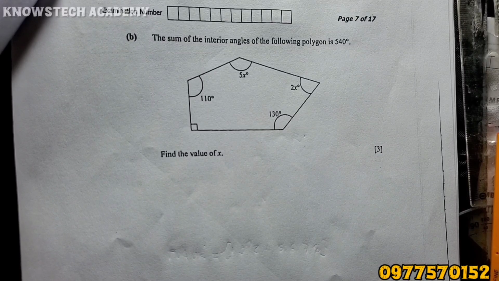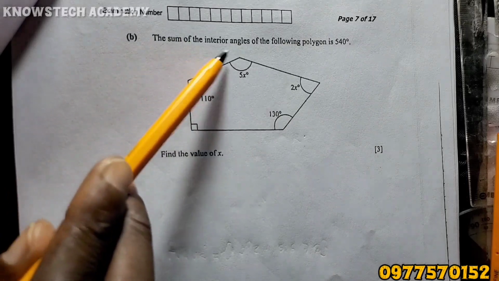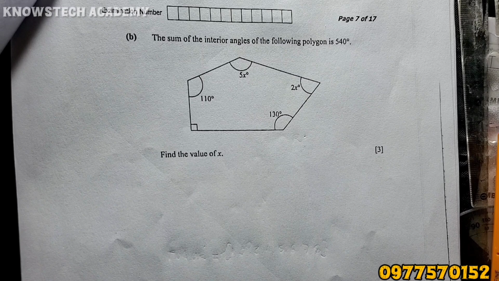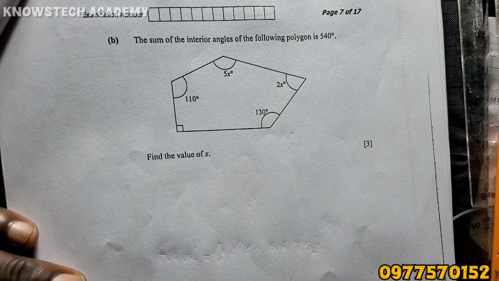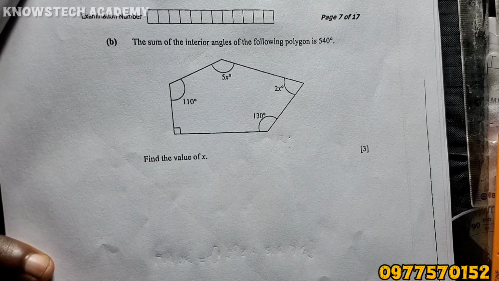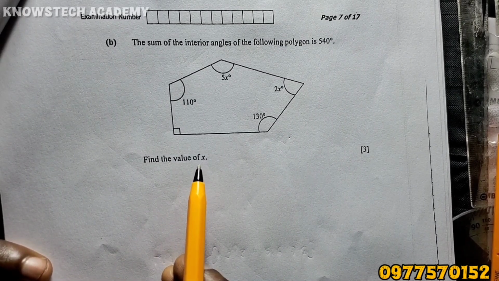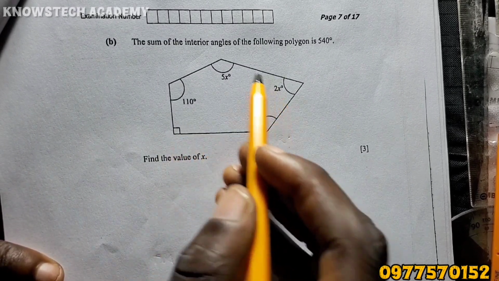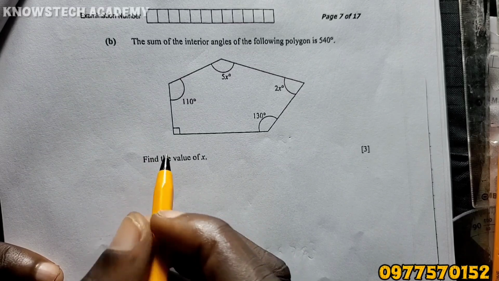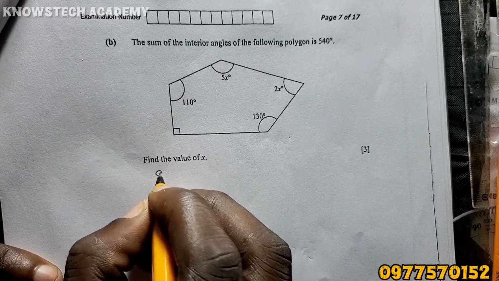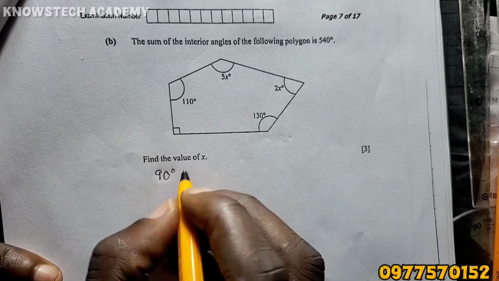This is the next question, my good friends. They're saying the sum of the interior angles of the following polygon is 540 degrees. Then they're asking us to find the value of x. Okay, this is simple. We're going to add all the angles that are inside this polygon. So let's start with this angle. This is the right angle, so it is 90 degrees, my good friends.